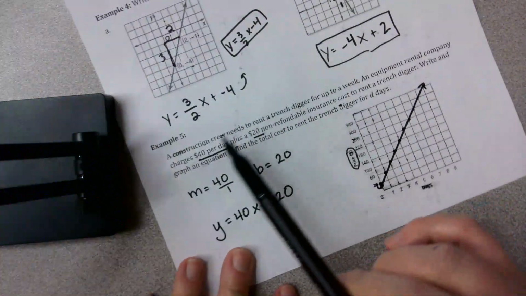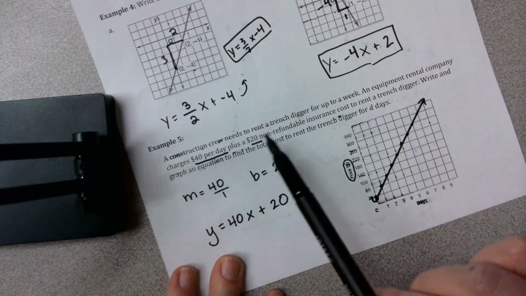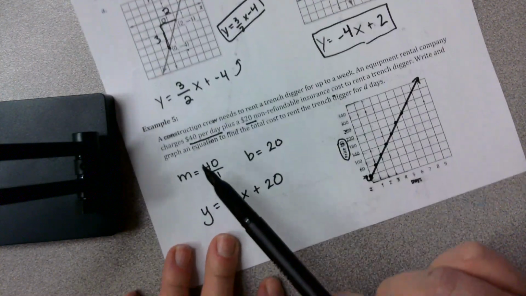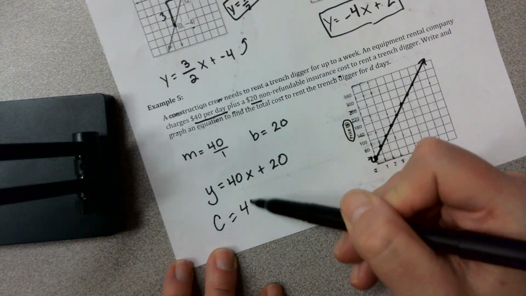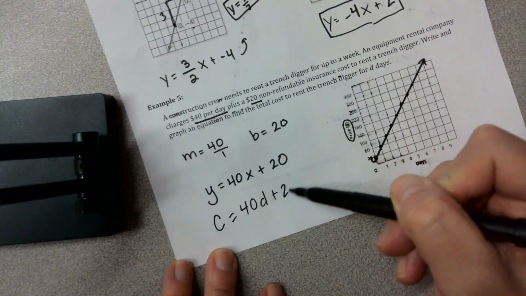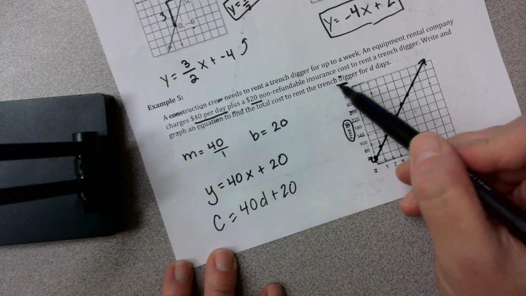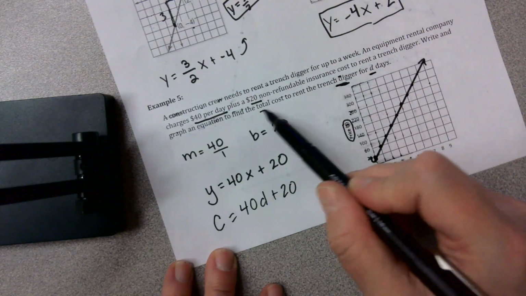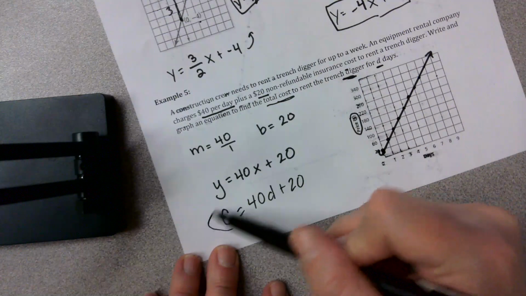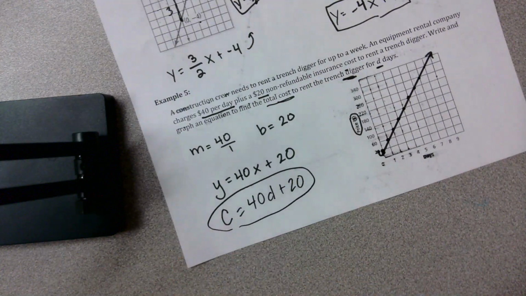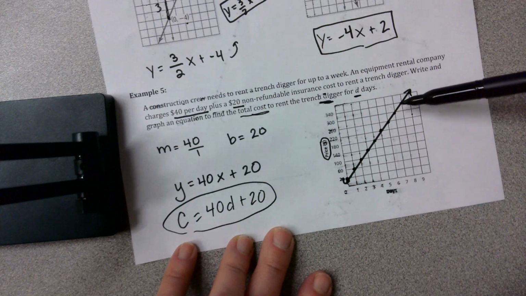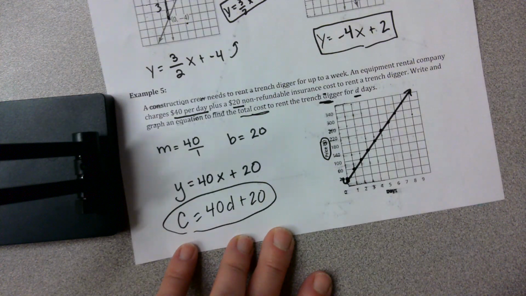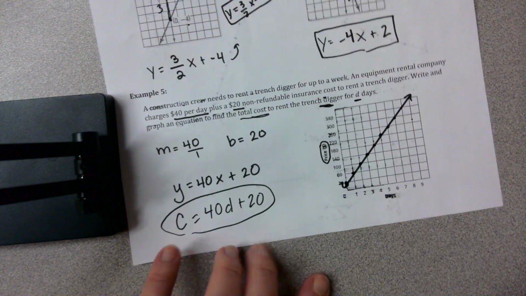So let's see if we answered everything. $40 per day. Write and graph an equation to find the total cost for x amount of days. They want it for d, so we had to put it in the letters that they want. Okay, so this is how we write it. Same thing. So if we had that for 8 days, it would cost us $340. That's a lot. Okay, that's it.